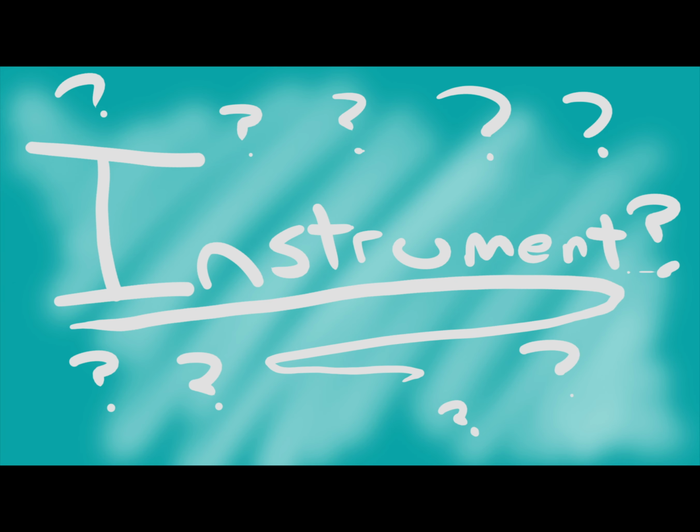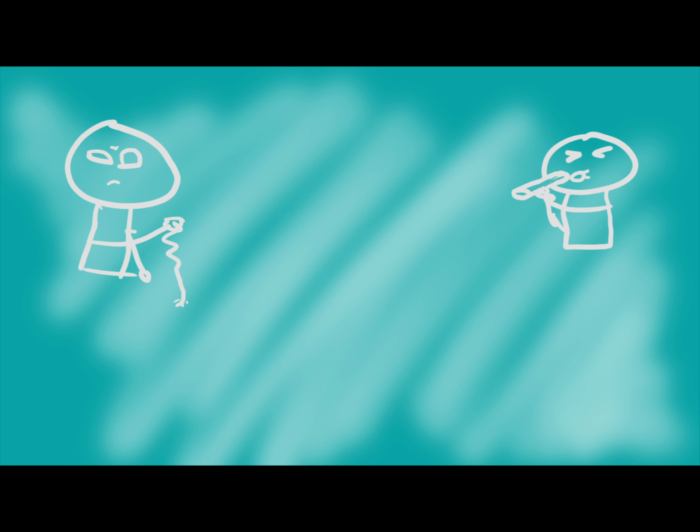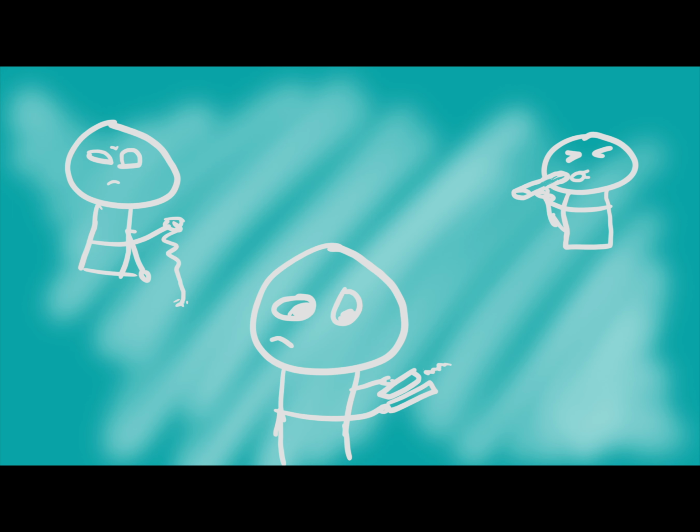I have been tasked with building an instrument. Well, that's rather vague. How am I supposed to come up with an instrument design when there are hundreds of things I could do? Do I use strings? Do I blow into it? Does something rub to vibrate? The possibilities are endless. I'm going to build a slide organ.